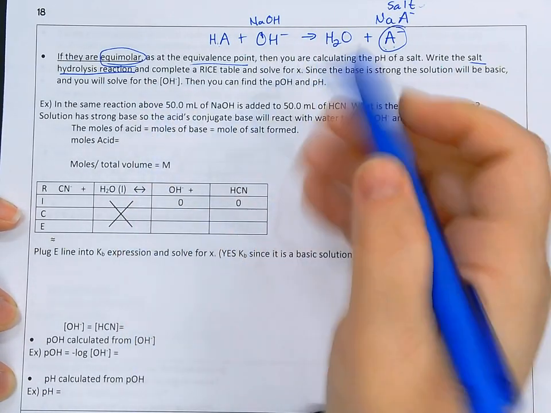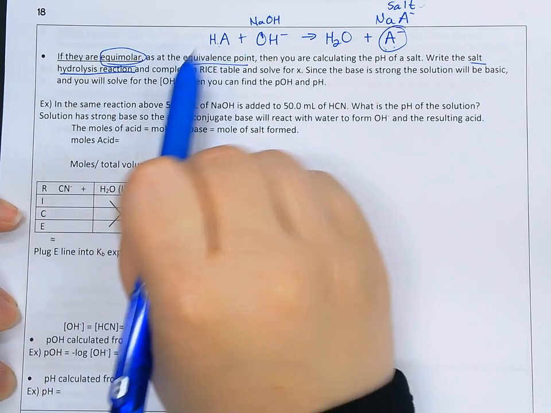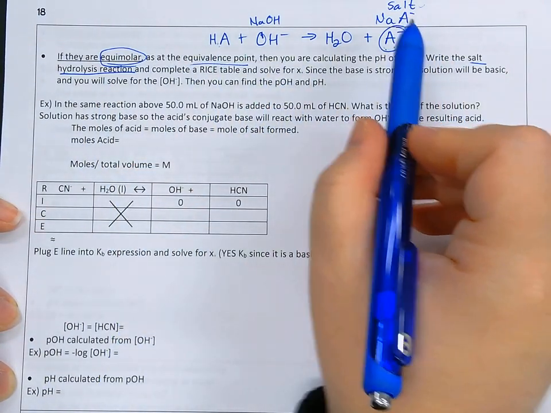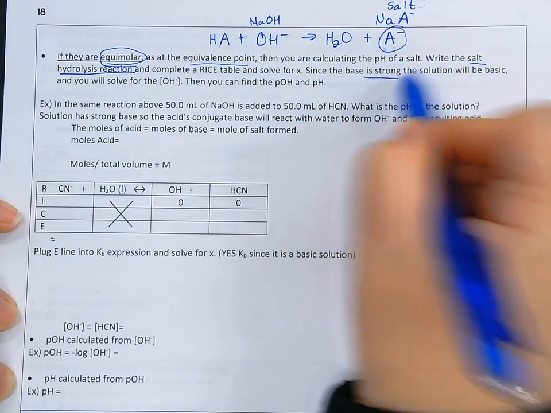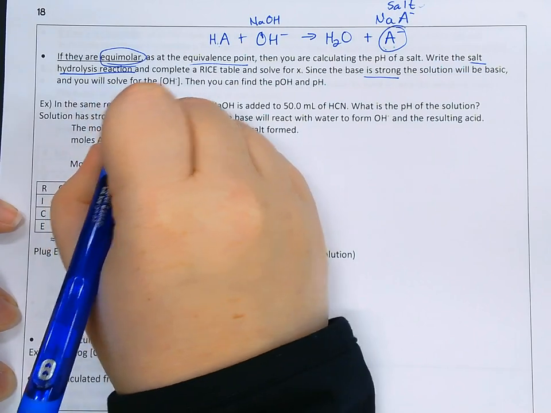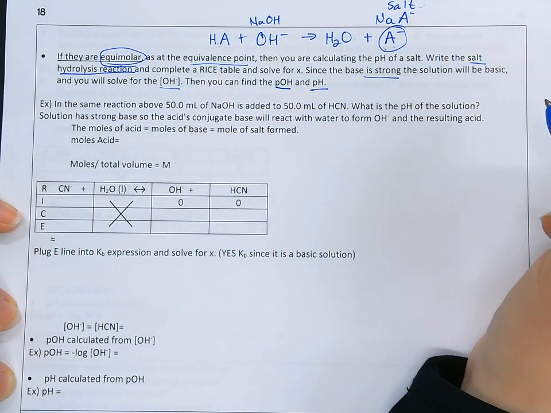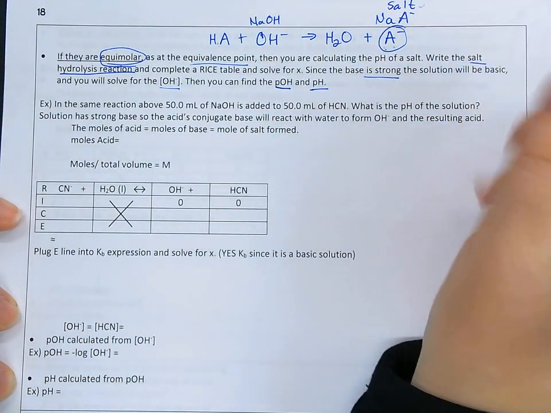So we've got steps. We're going to write a salt hydrolysis reaction, complete a RICE table and solve for x. We've done that before. Again, everything's going to be 1 to 1. Since the base is strong, the solution will be basic, and you will solve for the hydroxide ion. Then we can find pOH and pH, okay? So we've got to think about what's strong, what's weak, and that's going to help us through this.